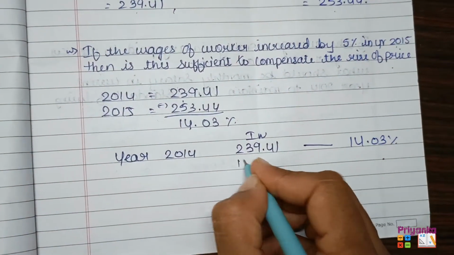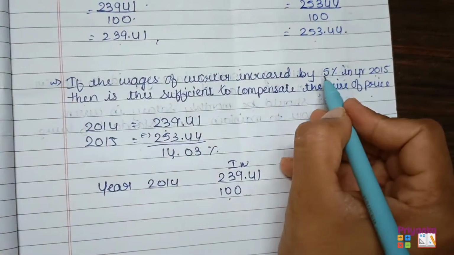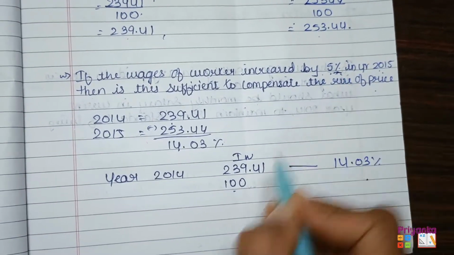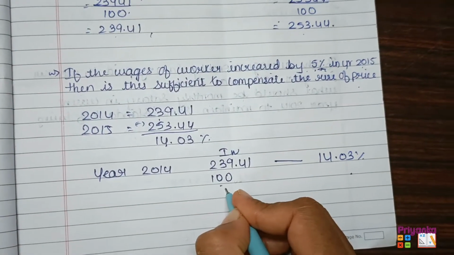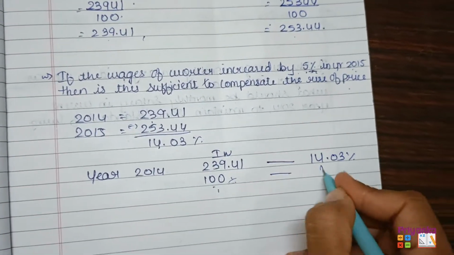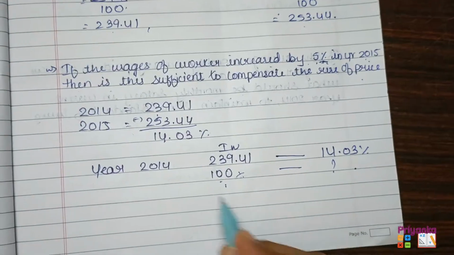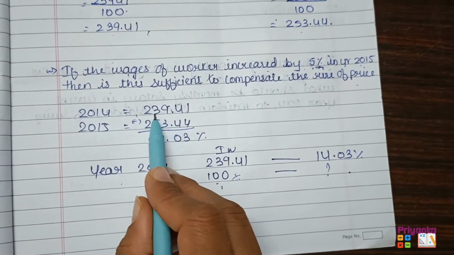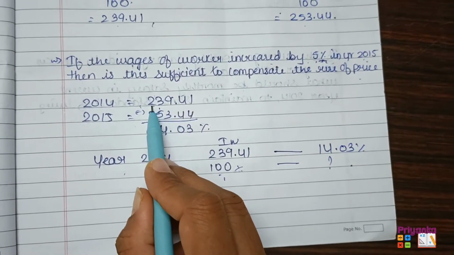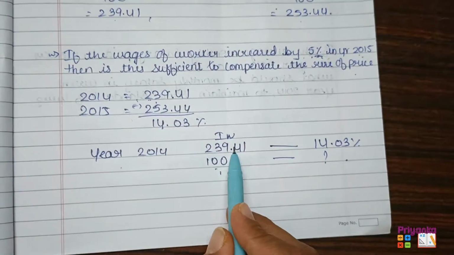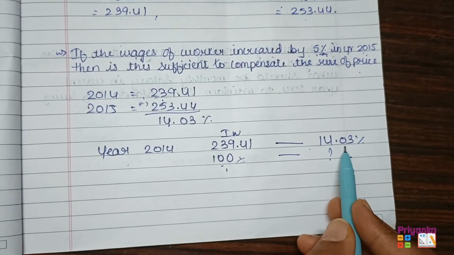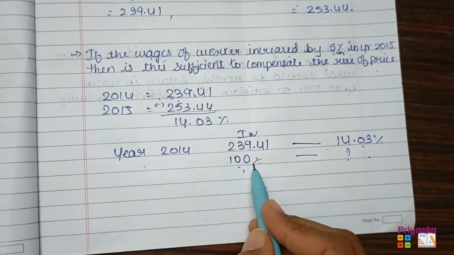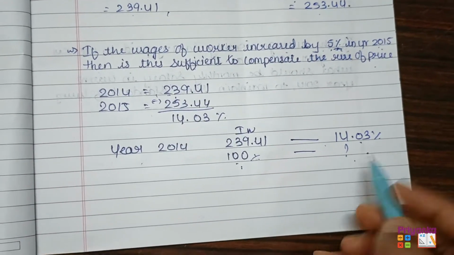If I take it with 100%, why 100%? Because here we are finding whether it is an increase of 5%, we are finding the percentage, so in comparison we have to keep the 100 percentage. What will be the percentage? This is how you have to keep your cross multiplication. I am repeating again. Here for the year 2014, the cost of index number is 239.41, where we can see the increase of 14.03 in the year 2015. Out of 100%, how much percentage has increased?